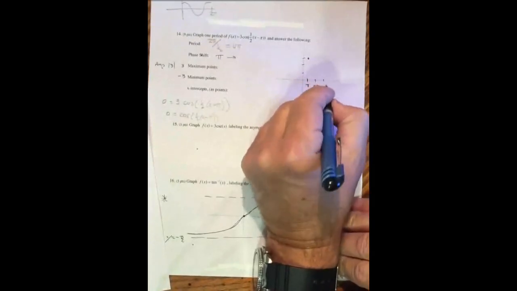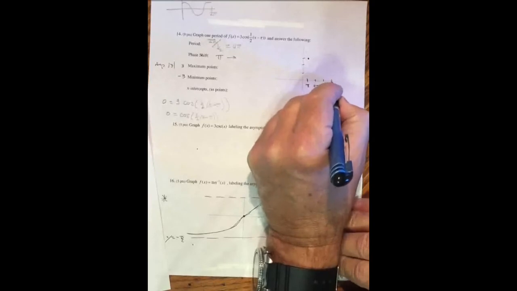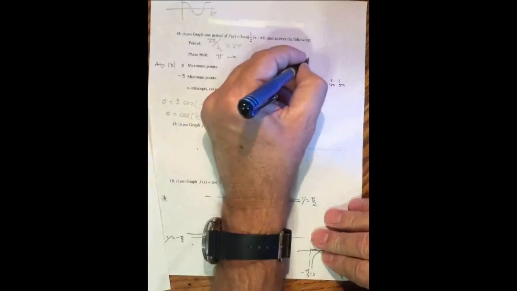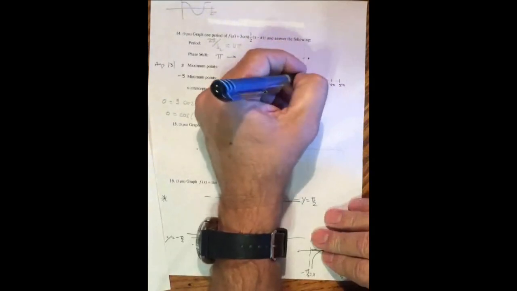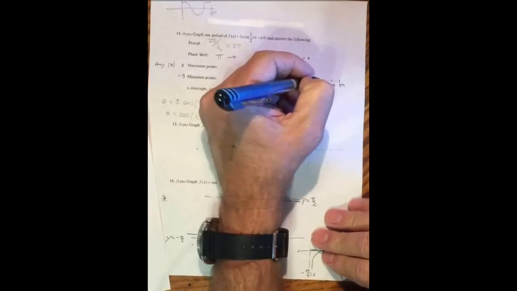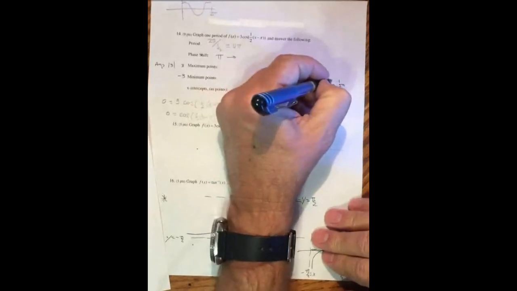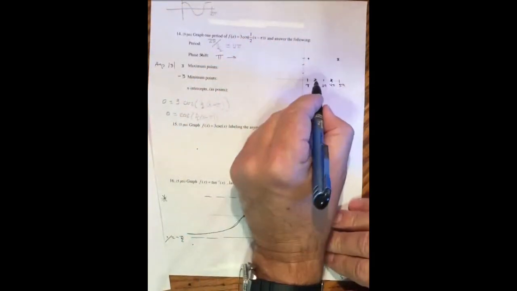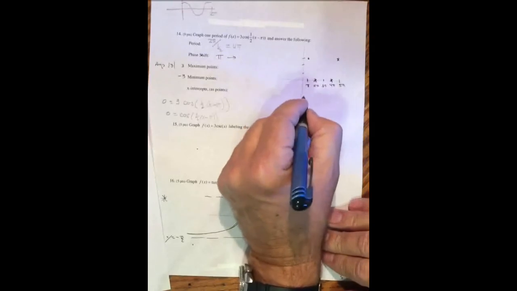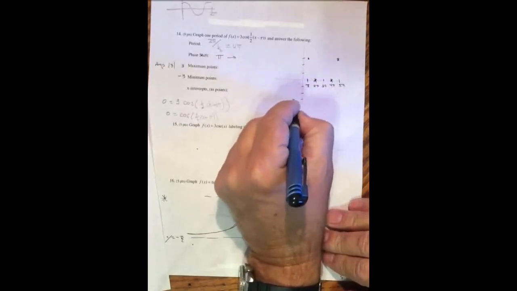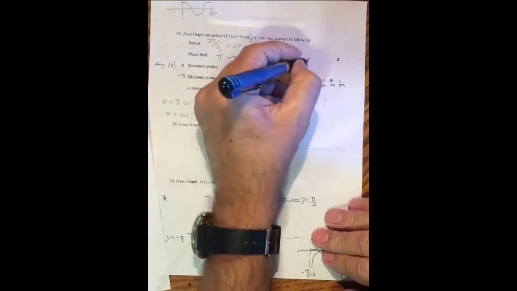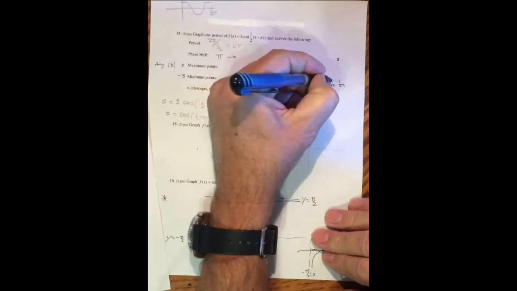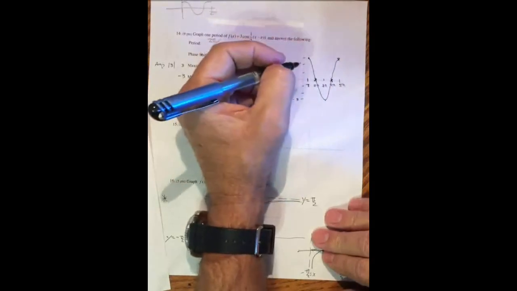And let's just go ahead and mark this off. 3 pi, 4 pi, 5 pi. So it starts at pi, and the first time it crosses is going to be here. The second time it crosses is going to be here. And then at 5 pi, it's back up here at 3. Well, what happens between 2 pi and 4 pi? Well, it's going to be down here at minus 3. So it's going to go like this. Okay?